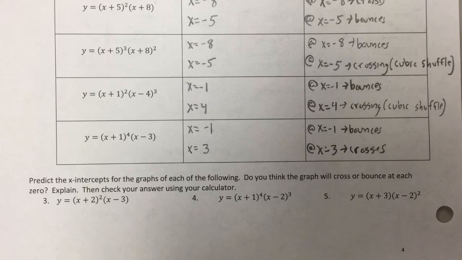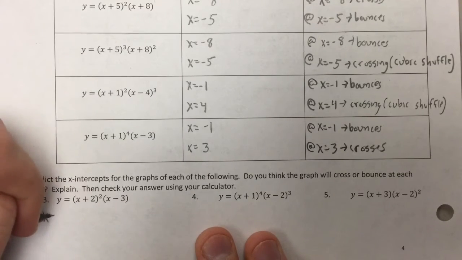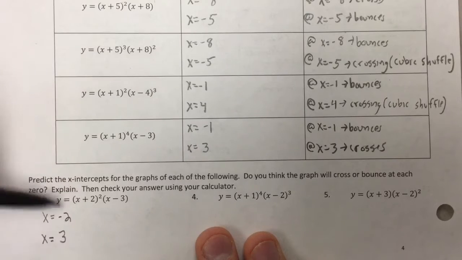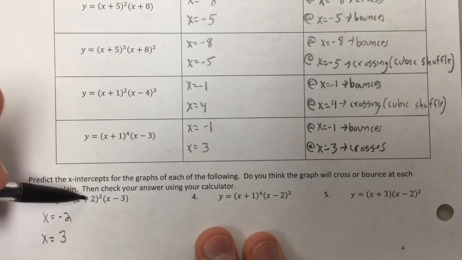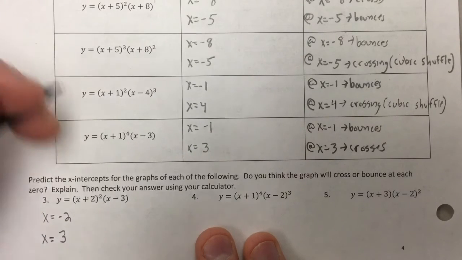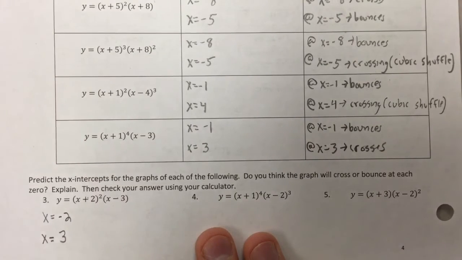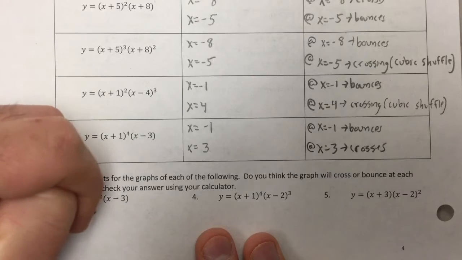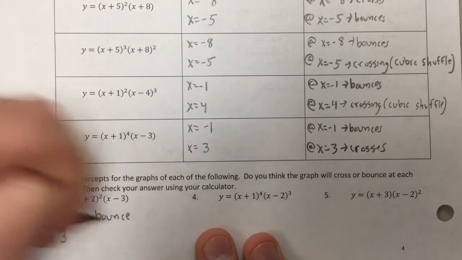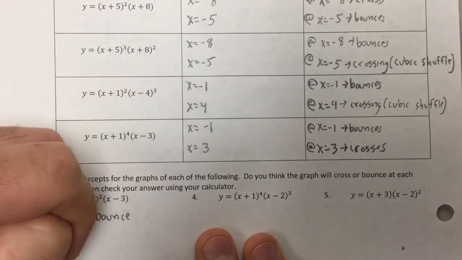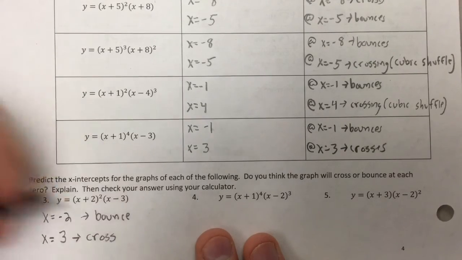All right, so for this one, you should have roots at -2 and at 3. Again, if I set each of those factors equal to 0, I'd get -2 and then +3. For x equals -2, we have an even exponent, so that would bounce. And then at x equals 3, we have a 1, which is odd, so it's going to cross straight through.